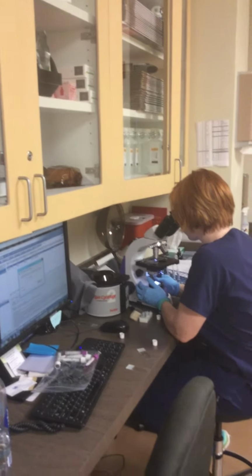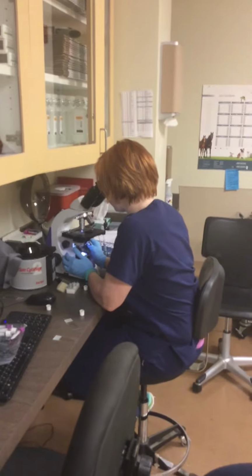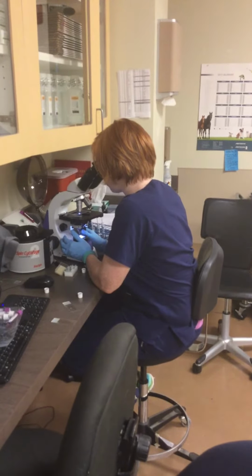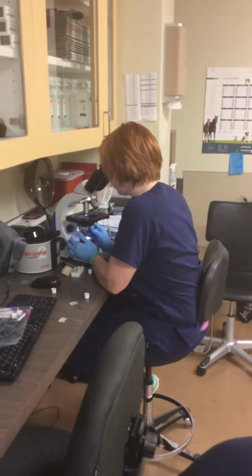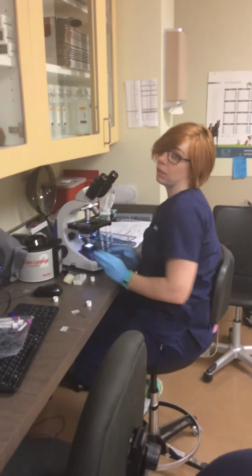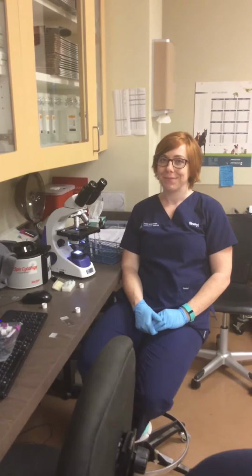No, I just have to count something. Oh, okay. I don't see any agglutination in the control here. So on the major cross match we saw micro agglutination.